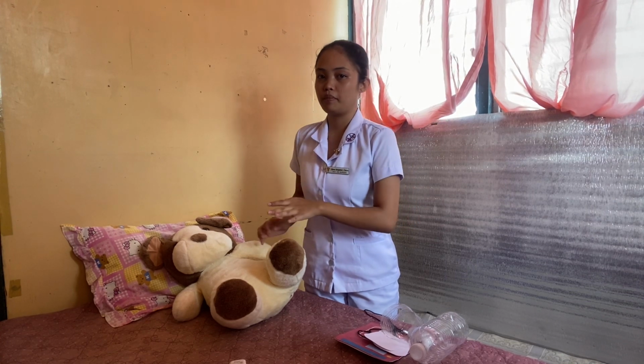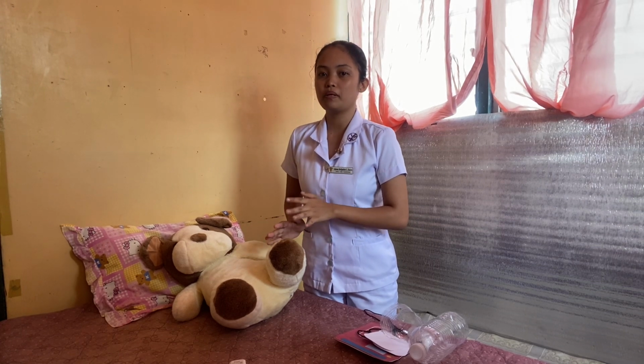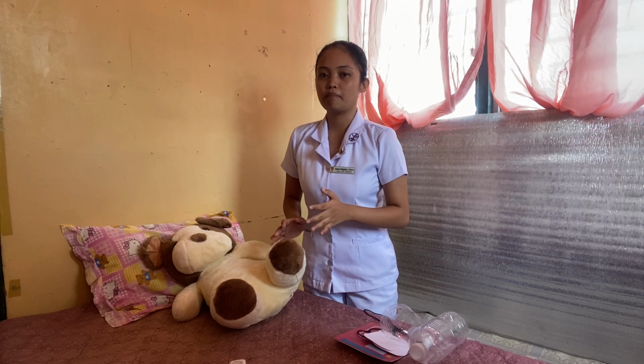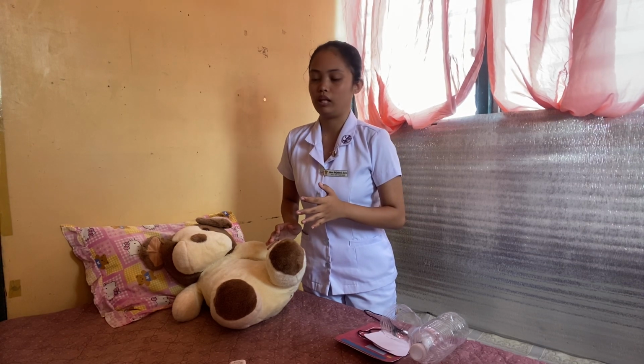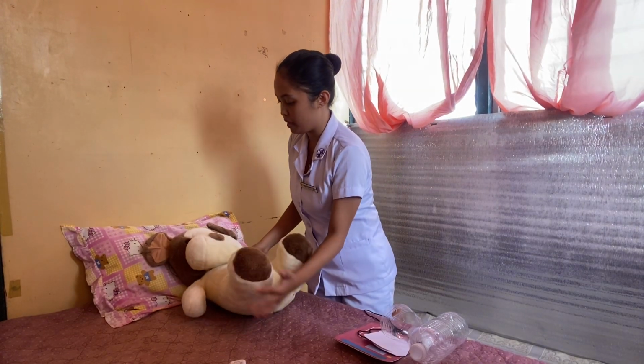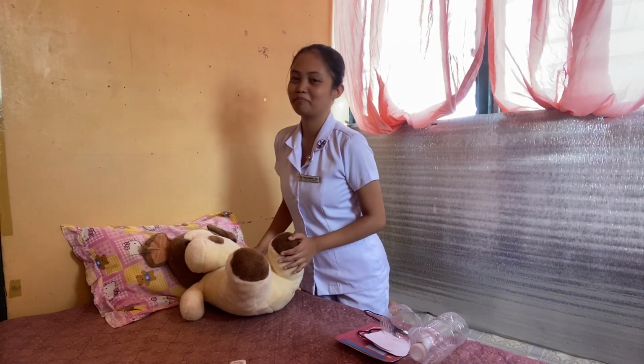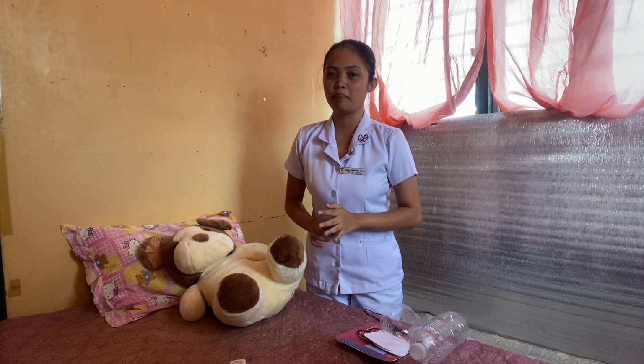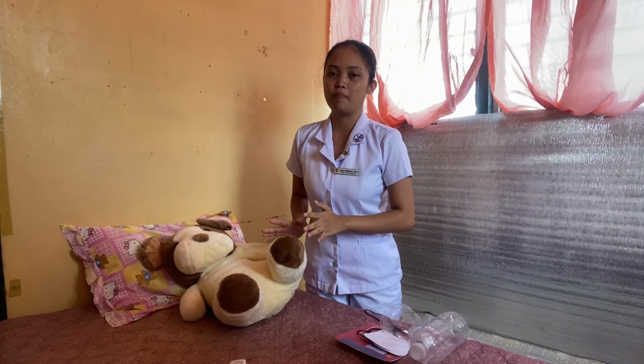After knowing the baby's Apgar score, check the responsiveness of the baby by rubbing the sole of the feet or rubbing the back of the baby and calling the baby out loud. Baby, baby, baby! And if there is no response, position the baby on his back and call for help. We have to call out Code Blue or Dr. Squeak so that the nurse and doctors could come over and help to revive the baby.